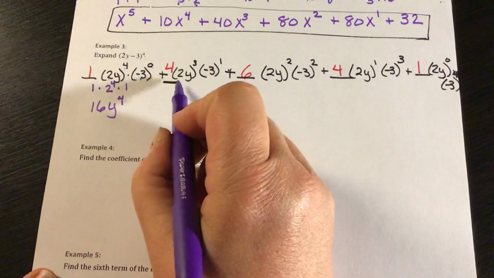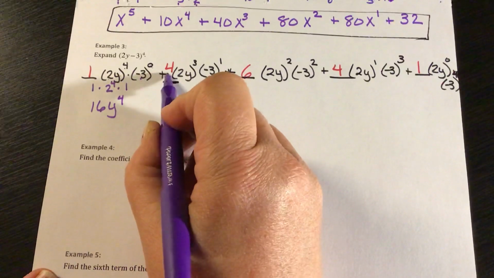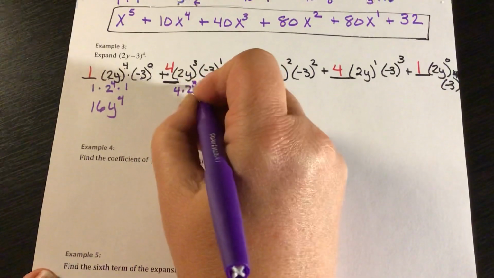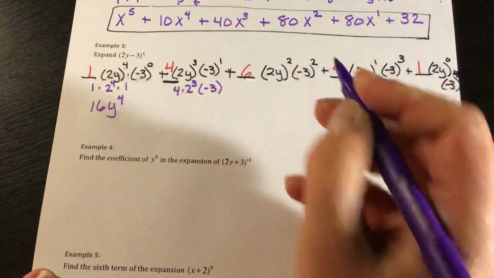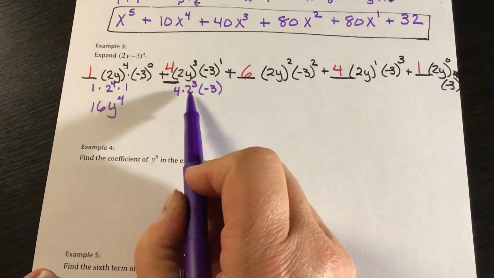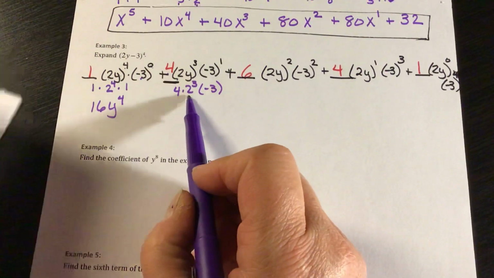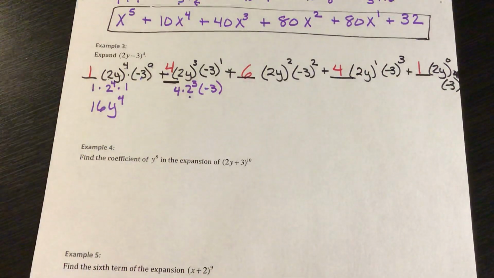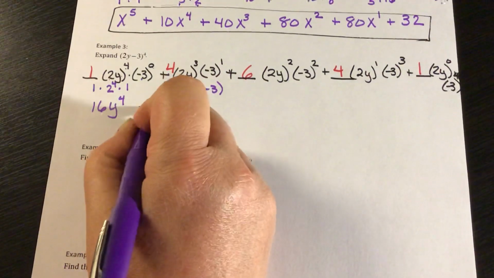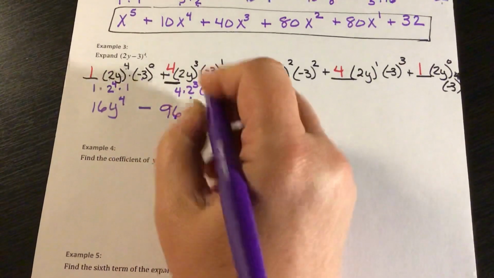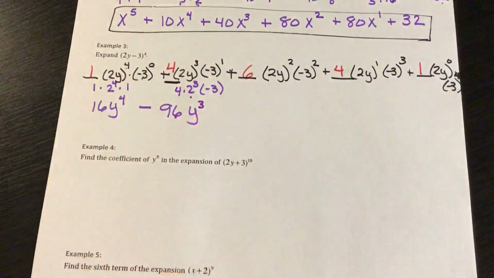And then on this one, I have 4 times 2 to the third times negative 3. So this is 4 times 8 is 32, and 32 times negative 3, I did that calculation, is negative, so I'm going to have a minus 96. And this would be y to the third power.